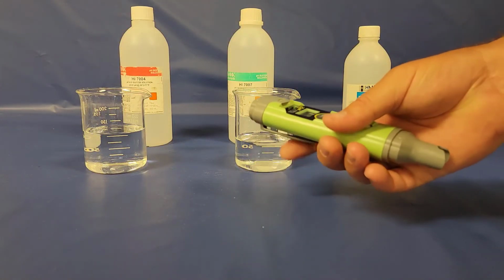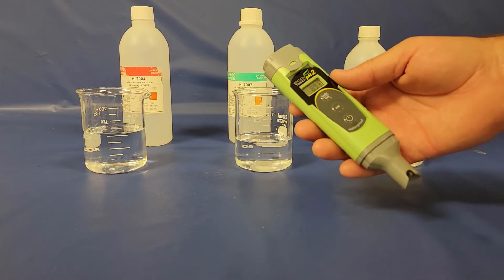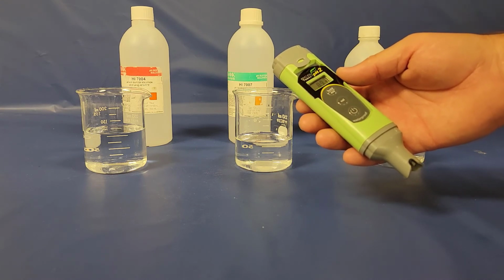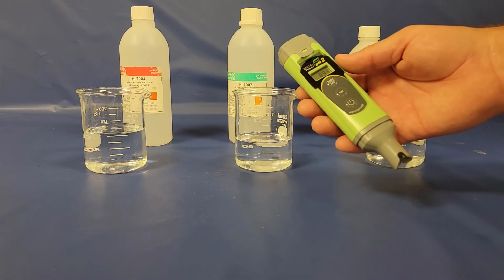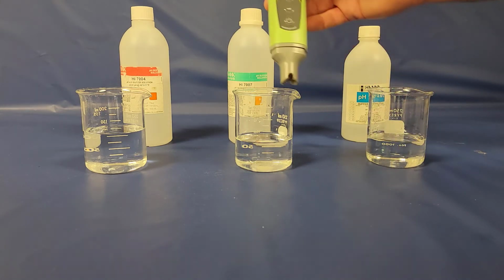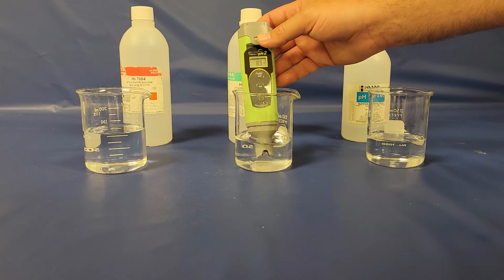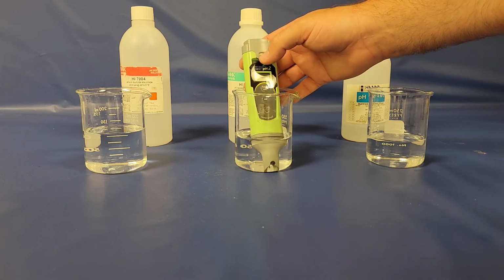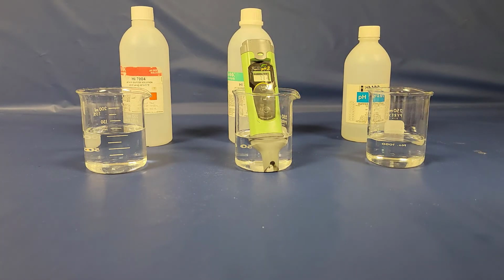All right, so let's go ahead and go through the calibration procedure for this particular unit here. In this particular one, we're just following the manufacturer's recommendations, just showing you what to do. So we'll start by putting it in the pH of 7 solution. So swirl it around a little bit, let it sit for just a moment, see where it dials in.